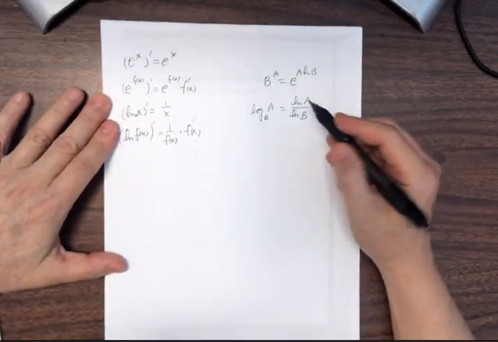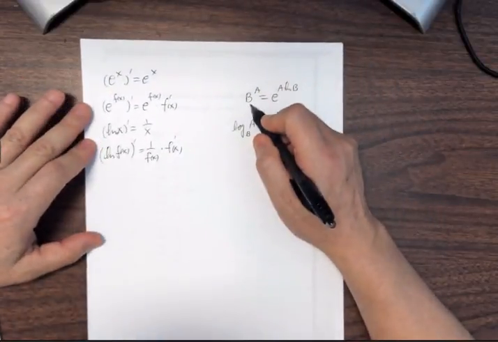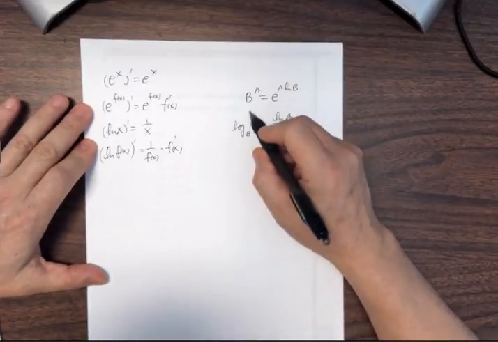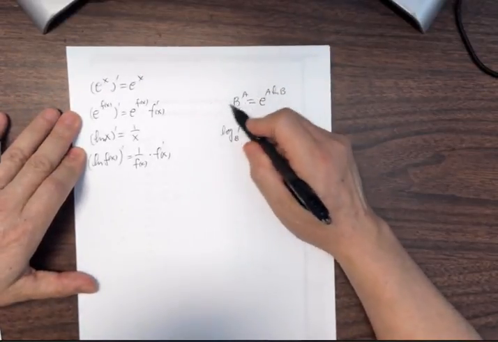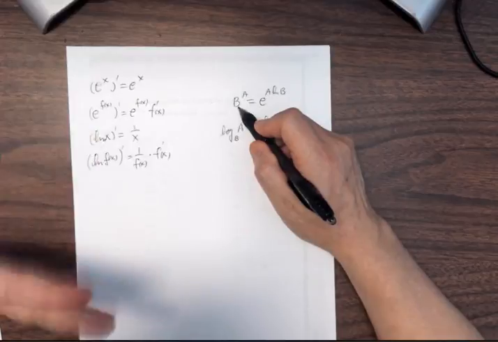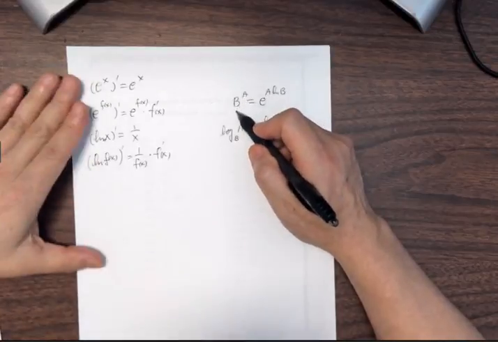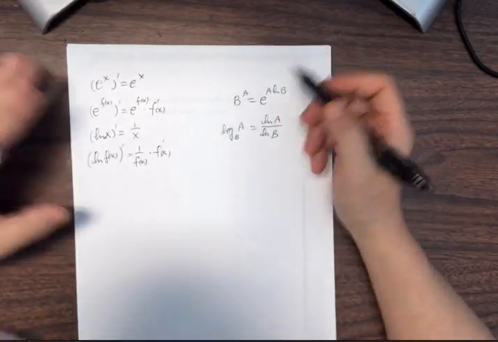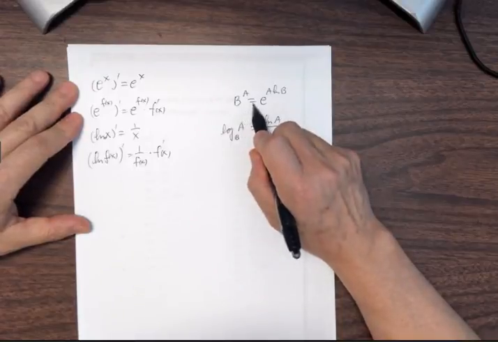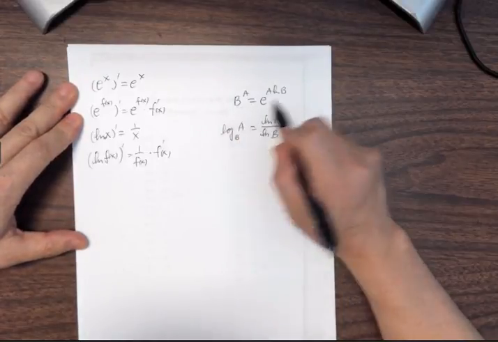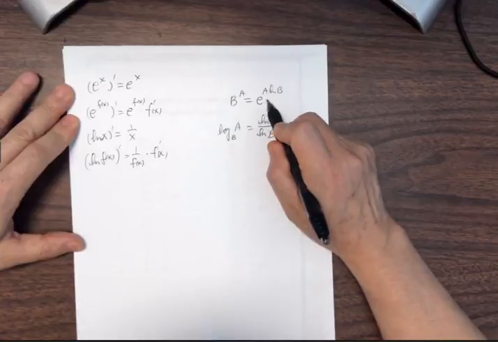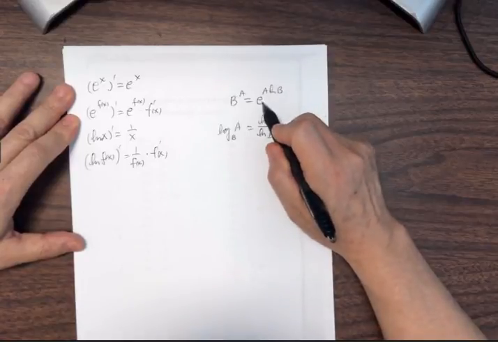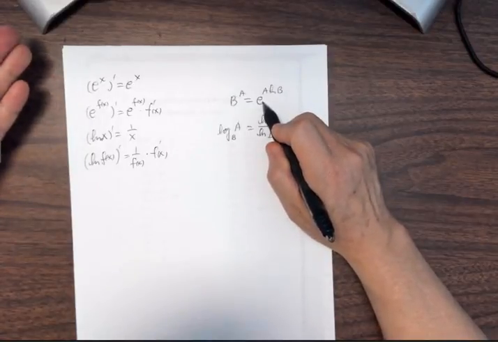Now, with what's called the change of base formula, this is an exponential to base b. I'm sorry, the b can be any positive number. The change of base formula says this exponential equals a new exponential to the new base e.